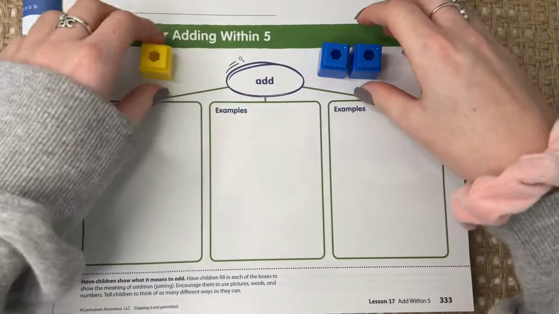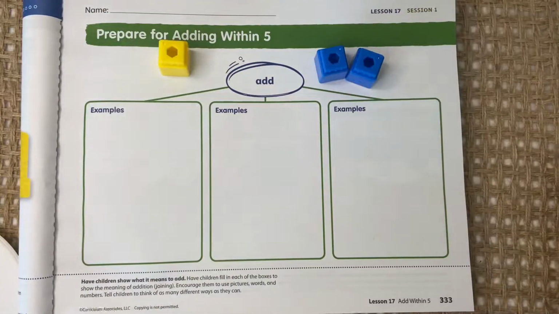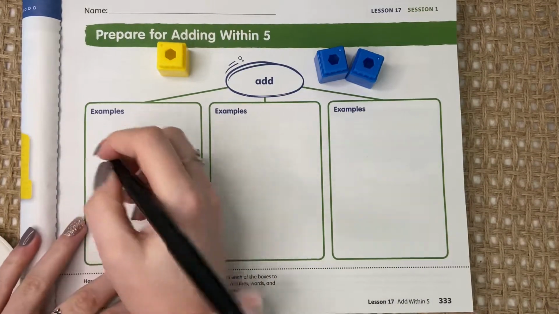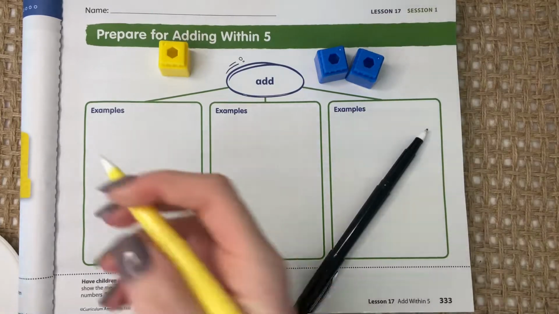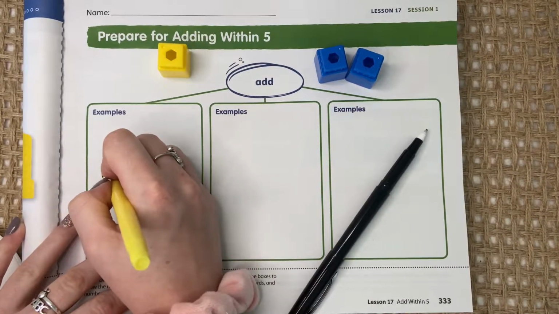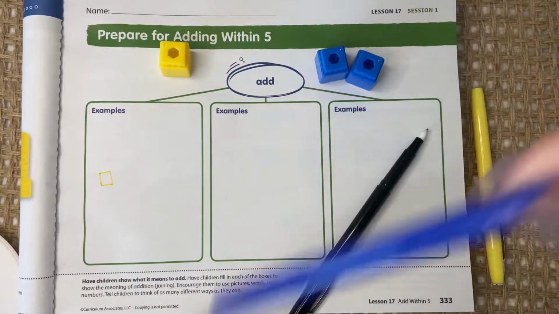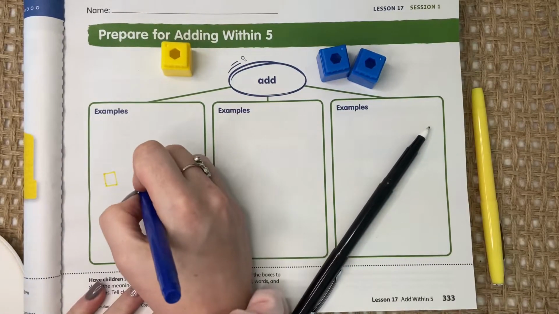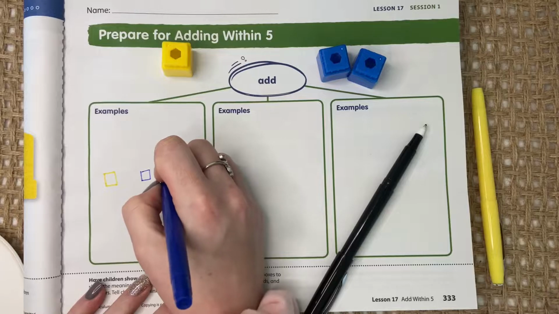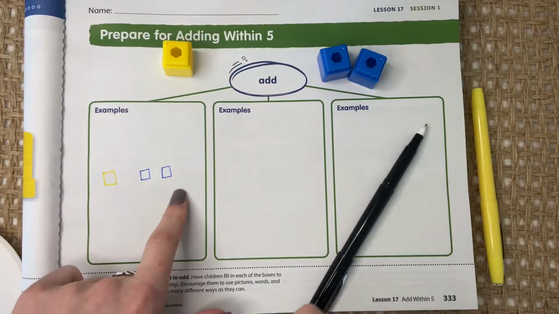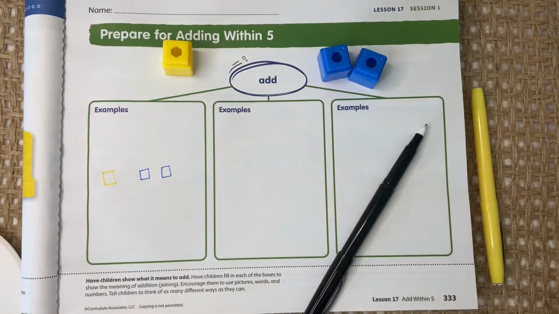So we are going to draw our pictures pretending that we are adding 1 and 2 more. Okay, there's all different ways that we can show this. We could draw a picture, right? We could draw a yellow box, and we could draw 2 blue boxes. And that could show adding them together, right? We see that there's 3 altogether.